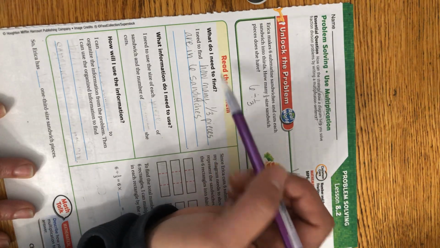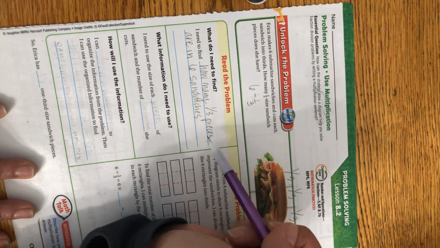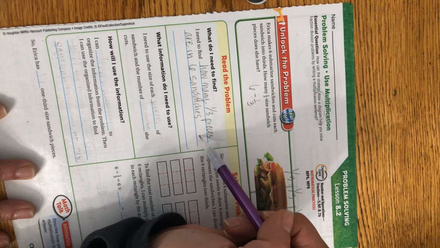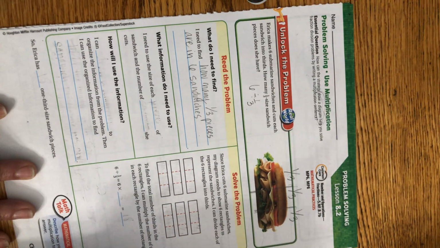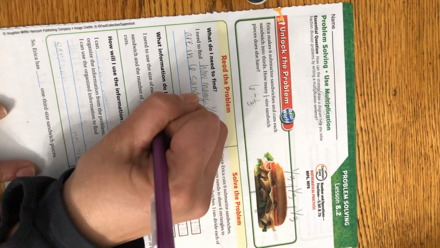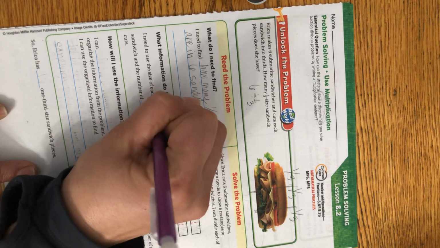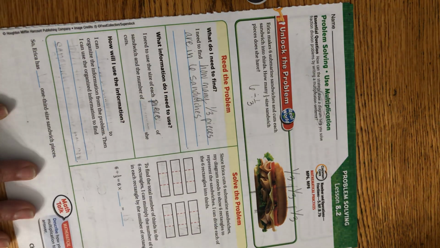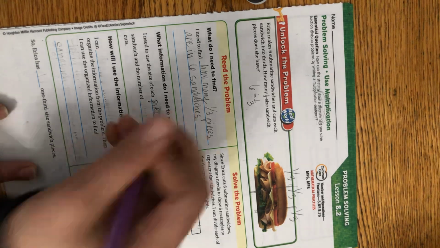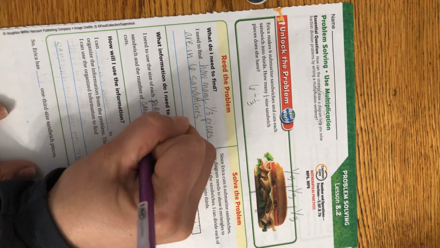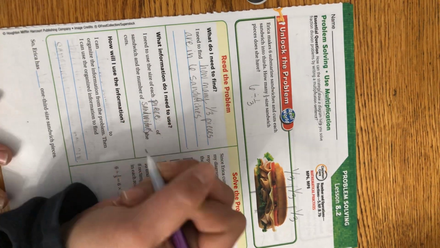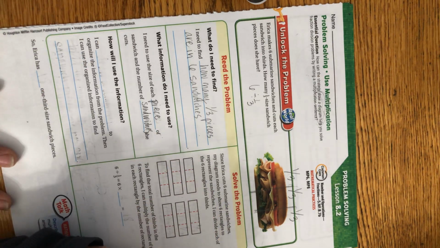All right, so what do you need to find out? I need to find out how many 1/3 pieces are in 6 sandwiches. And so how am I gonna do that? I'm gonna draw a diagram. I need to use the size of each piece, which is 1/3 of a sandwich, and the number of sandwiches she cuts. So how am I going to use this information?